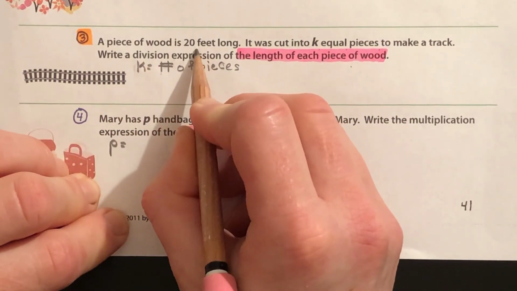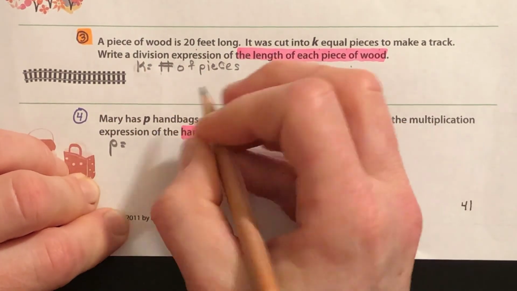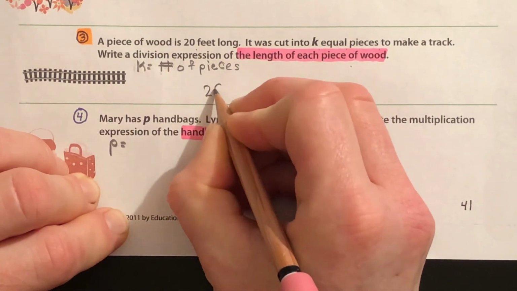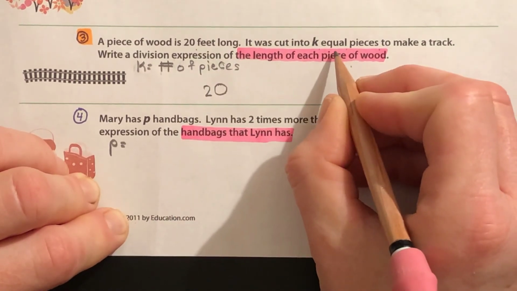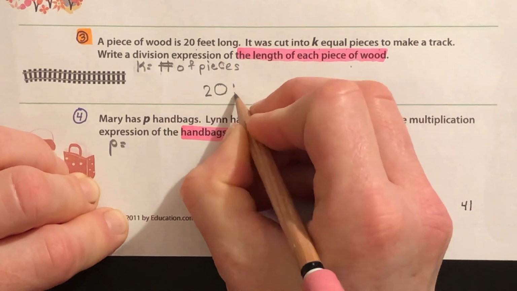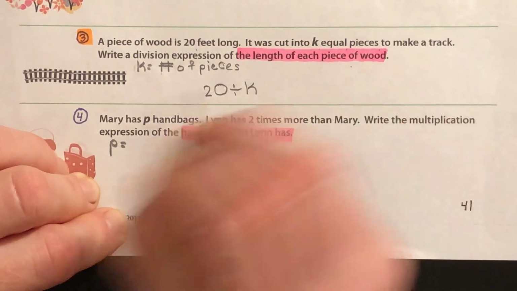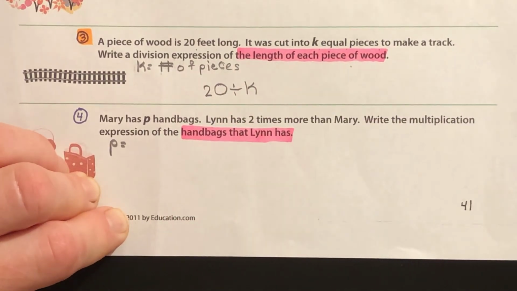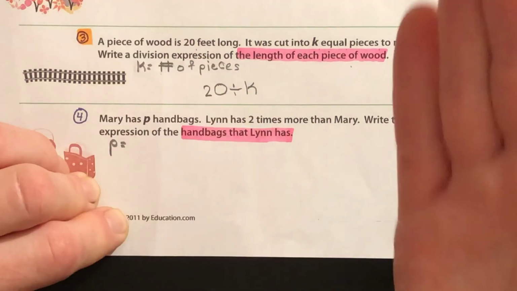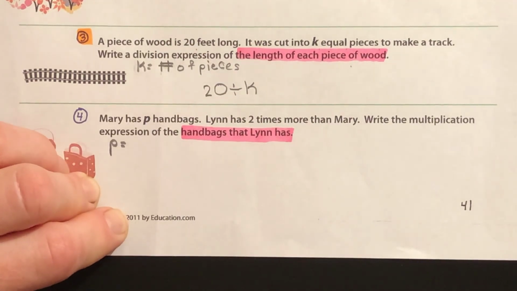It's 20 feet long. I'm going to divide it into k equal pieces, and that will tell me the length of each piece. None of these are going to be solvable. You don't have enough information to solve them. You are simply setting up expressions with variables.